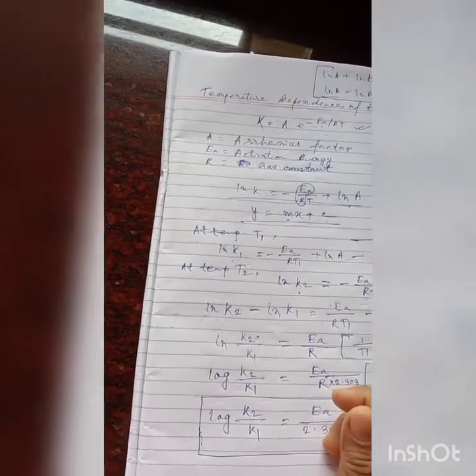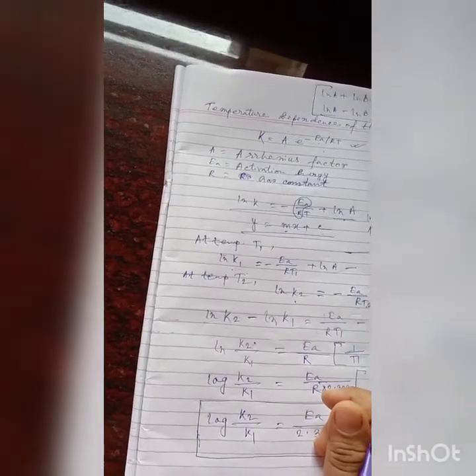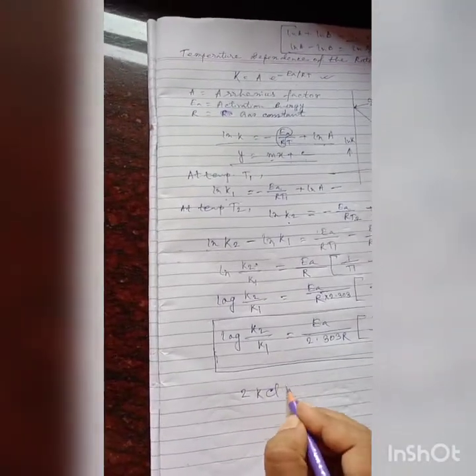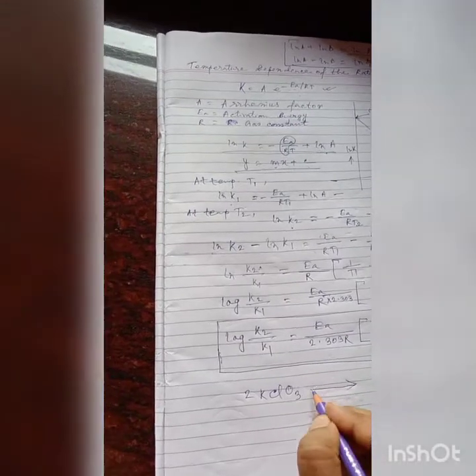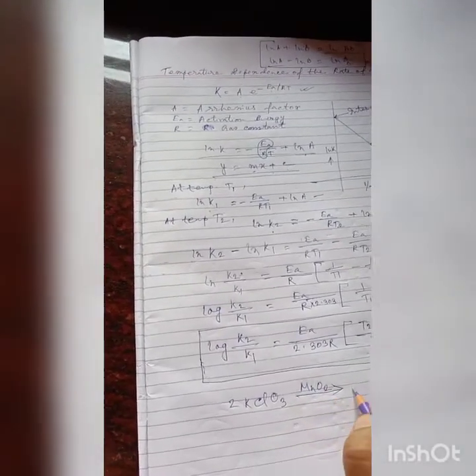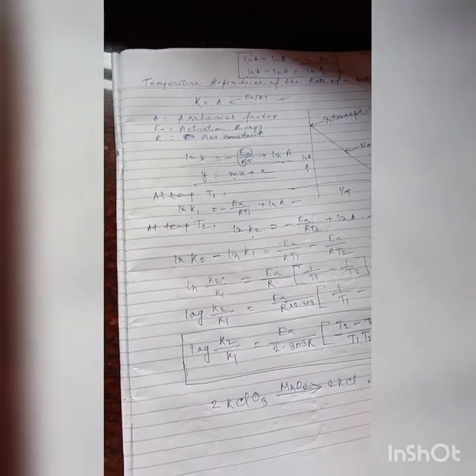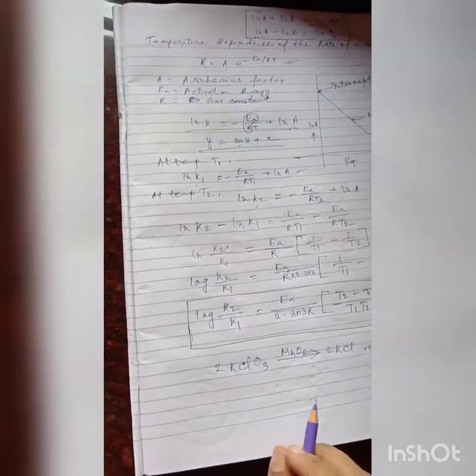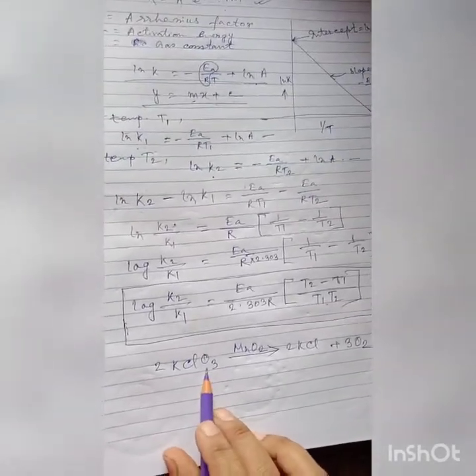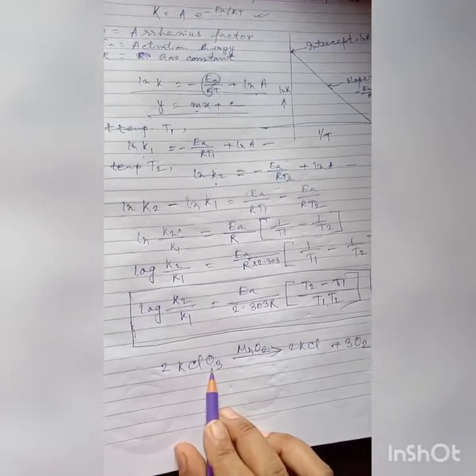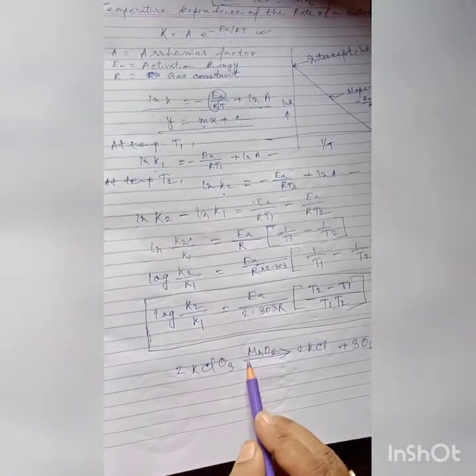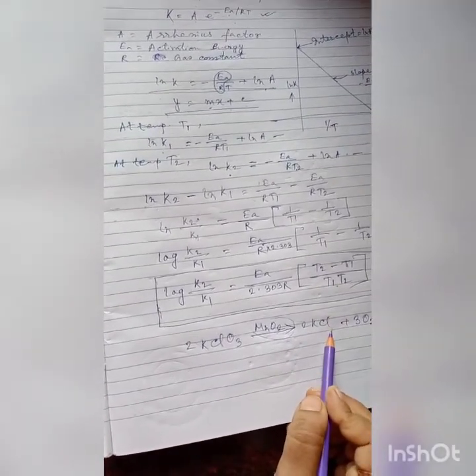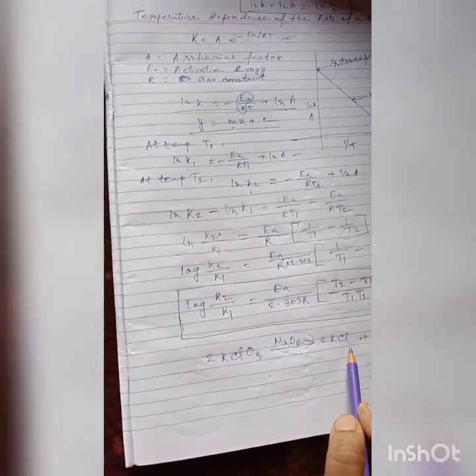For example, MnO2 catalyzes the reaction 2KClO3, in the presence of MnO2, gives 2KCl plus 3O2. So this is a catalyzed reaction, that is, MnO2 catalyzes the reaction so as to increase the rate considerably.